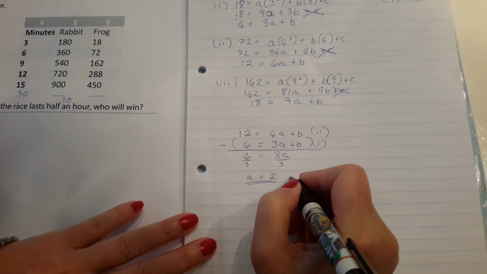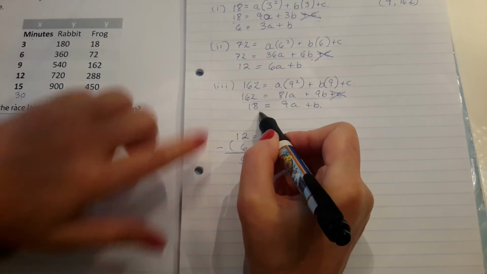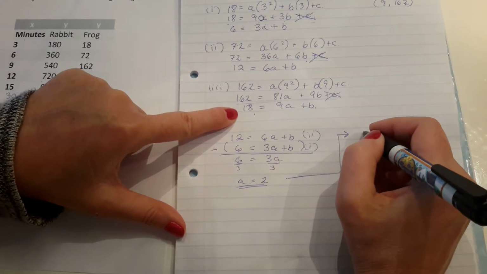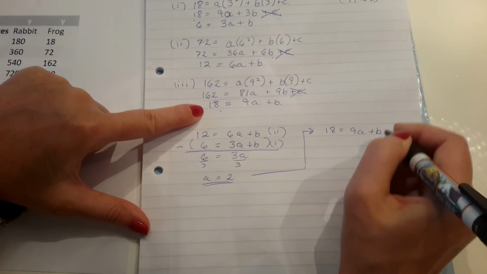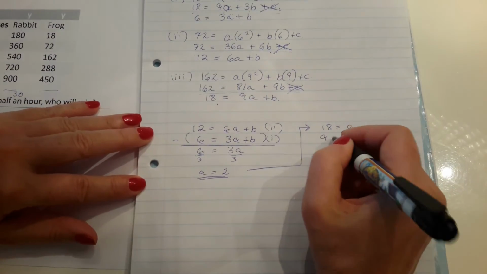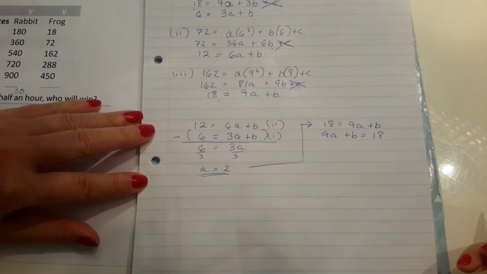Great. Now I've got a. I want to find b. Let me use this one. I'll use it in the third equation over here, which is 18 equals 9a plus b. And I can rewrite this. I can flip this around, because it looks a little bit awkward like this. It's the same thing. There we go. We can write it out like that.